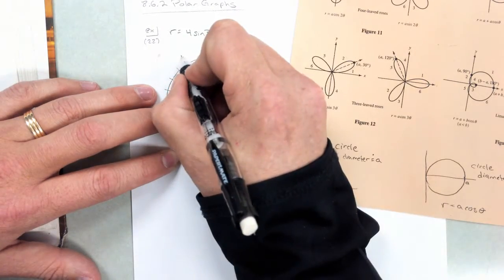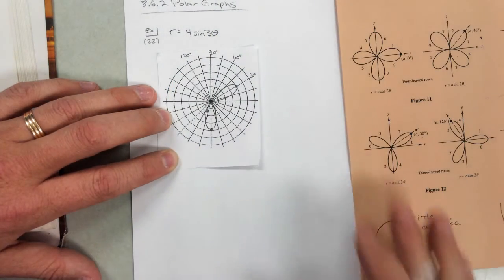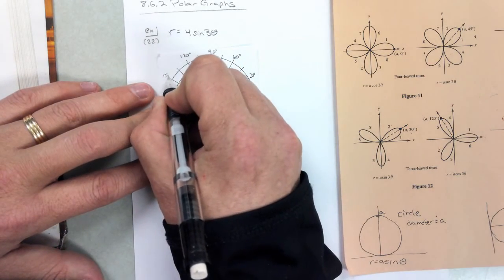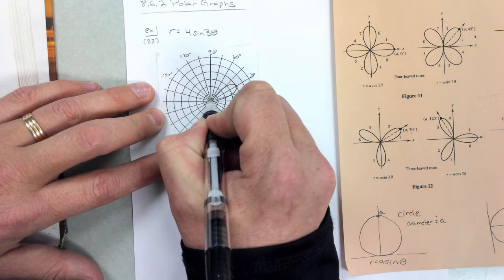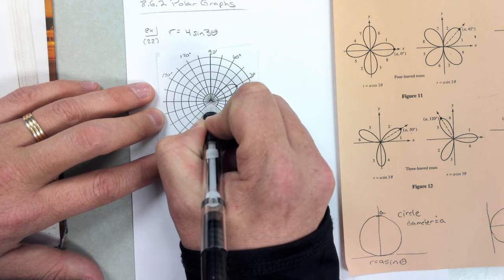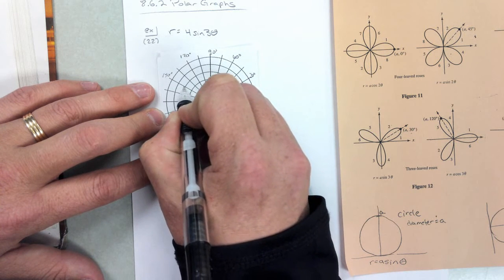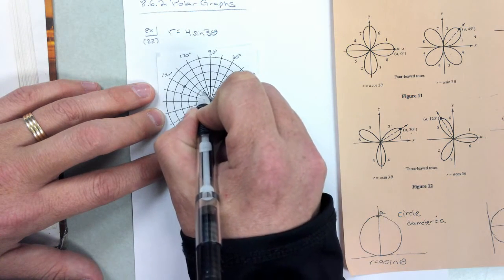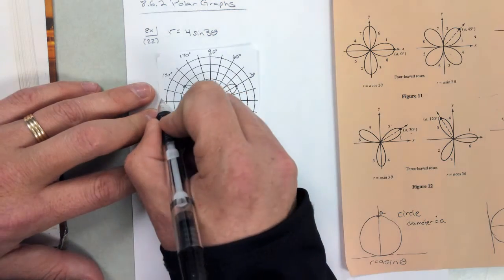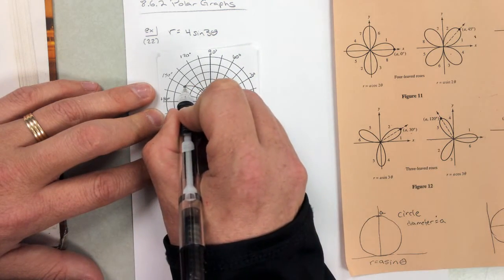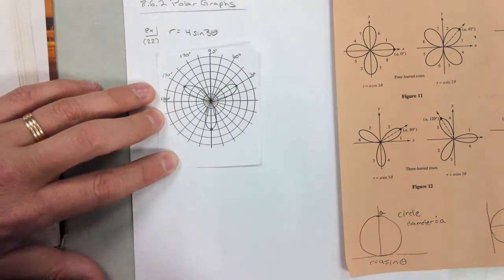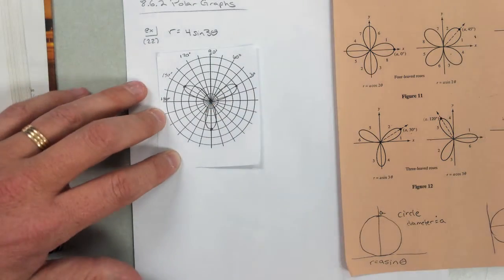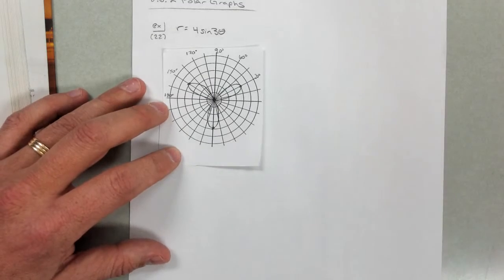Okay, so that would be 120. And then at 150, we're going to get our next peak. So staying between 120 and 150 here. 1, 2, 3, 4. We're going to get to that peak of that rose petal. And then by 180, we're done. Now, if we kept going, we would just circulate this picture again. All right, so that's the first example.